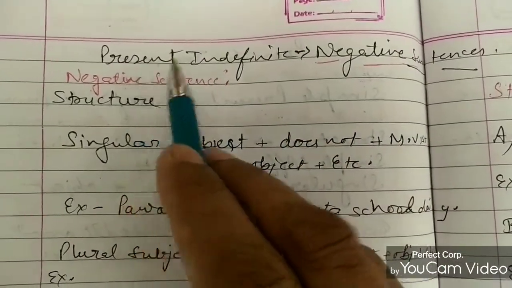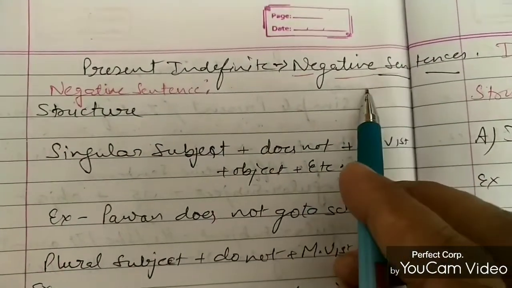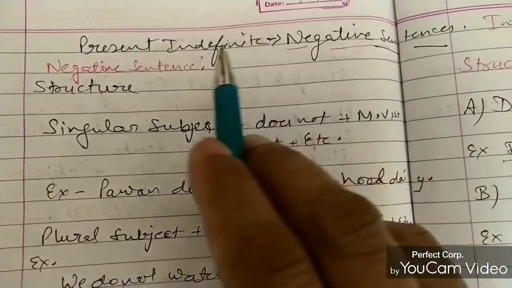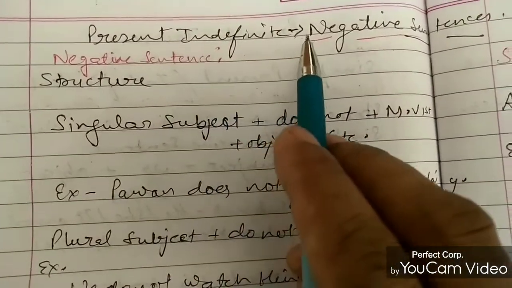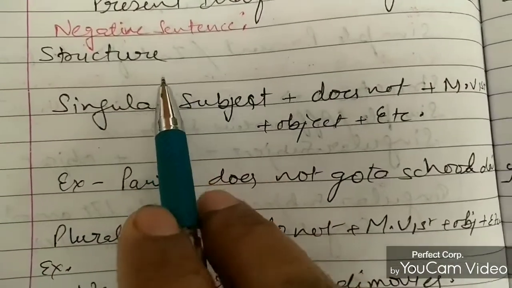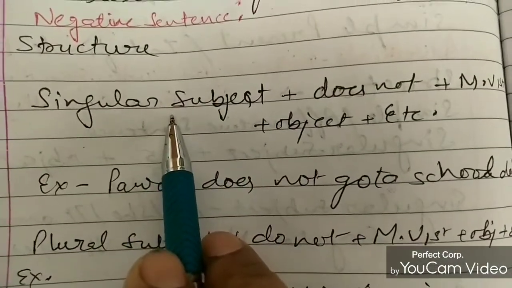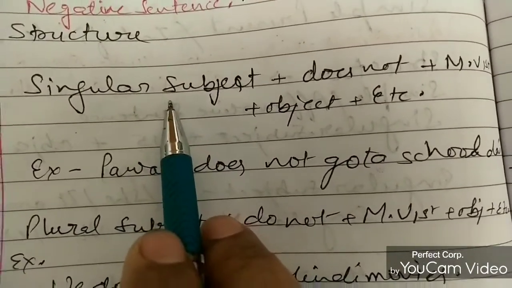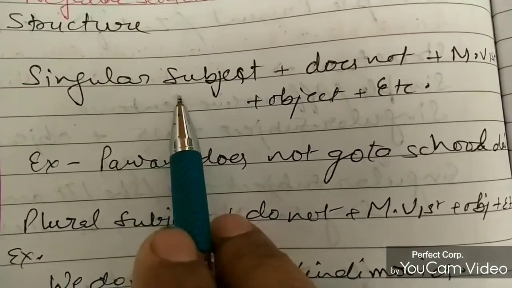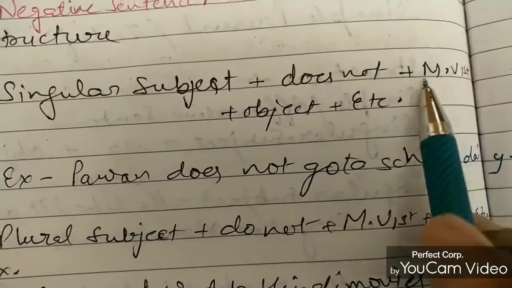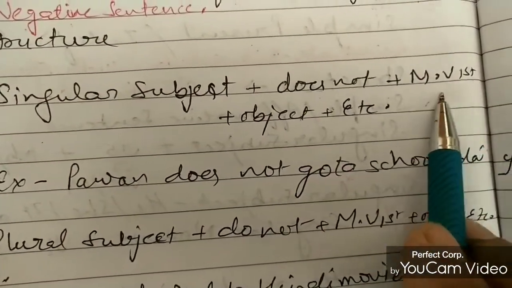Now let's see the present indefinite negative sentence. If we are supposed to write anything in negative in present indefinite tense, how will we write it? First, see the structure of the negative sentence. If the subject is singular, it means he, she, it or any singular noun, then we will use does not plus the main verb in first form only.